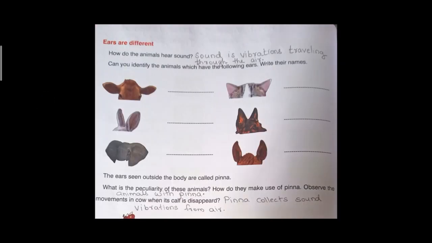The next activity is from page number 54. Ears are different. We know that different animals have different shapes of ears. So ears are different for different animals. How do animals hear sound? So sound is vibrations traveling through the air. If somebody calls you and you can hear, it means that sound from that body is traveling to your ears. So how is it traveling?